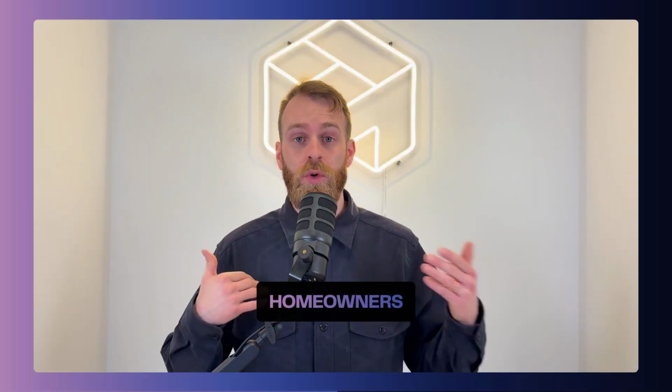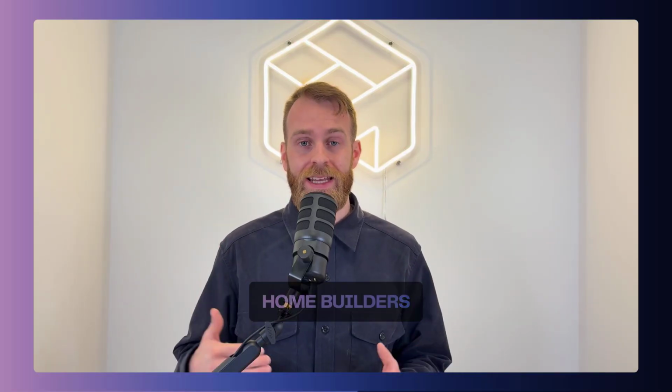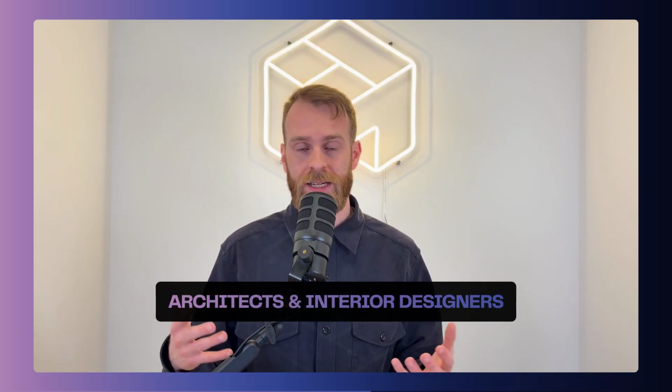Homeowners who are looking to do new building or renovation can use Maket. You can explore what your kitchen's going to look like, the different layouts. You can visualize what this space will look like before committing to a full renovation. Home builders can also use it to enable conversations with their customers. Say they want to see what a 1 or 2 car garage is going to look like, they can easily do that with their plan. And architects and interior designers can also use it within their early stage exploration.